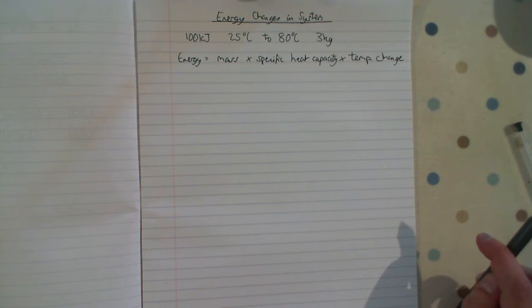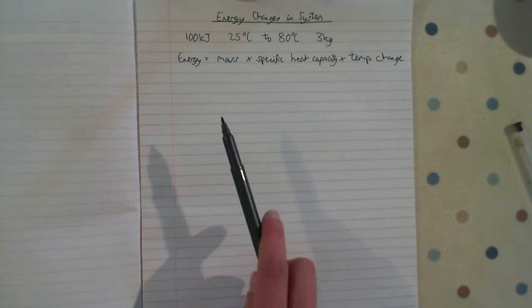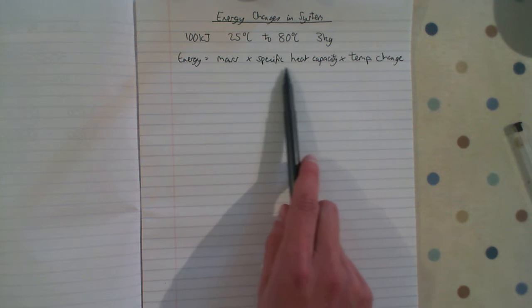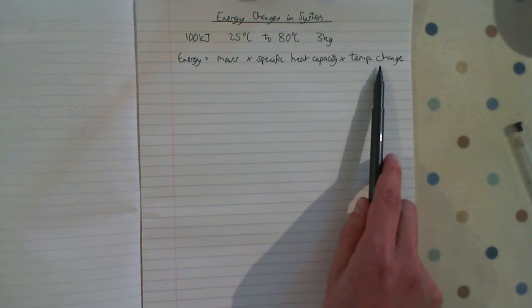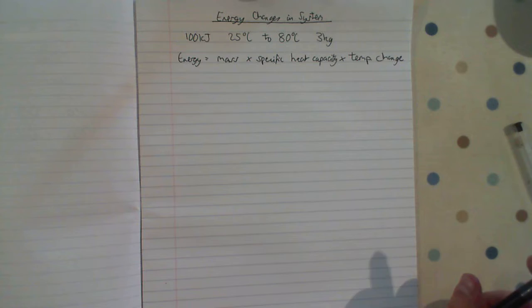To calculate the energy changes in a system, we use the specific heat capacity required practical equation. So energy equals mass times specific heat capacity times temperature change. And that's the key bit. People often forget to calculate the change in temperature.